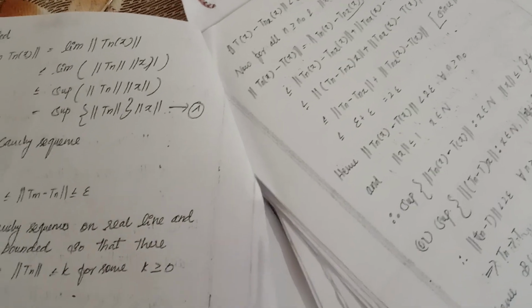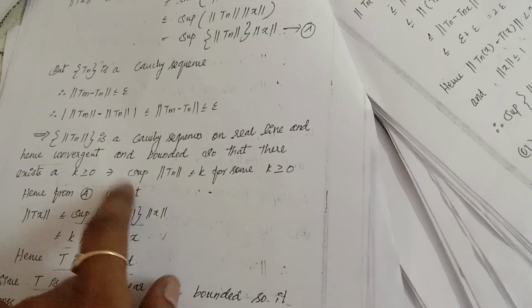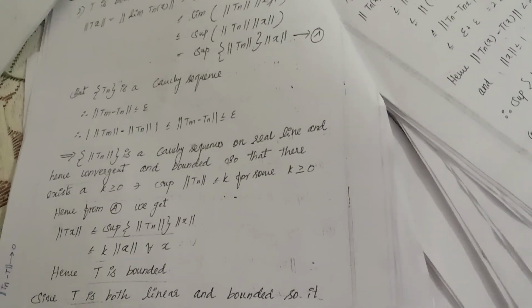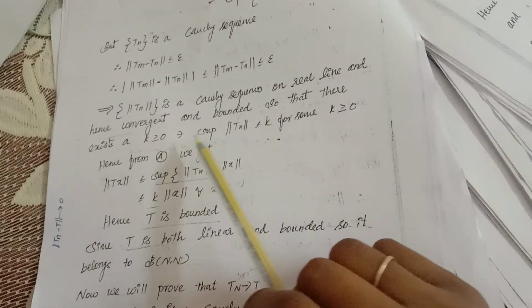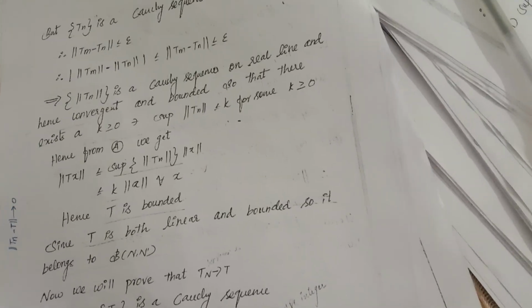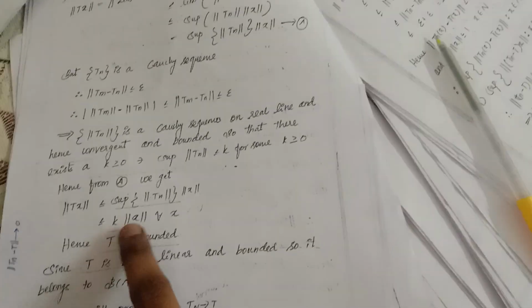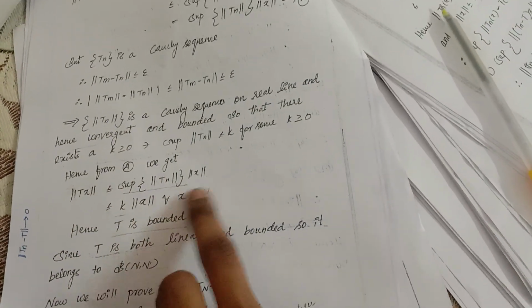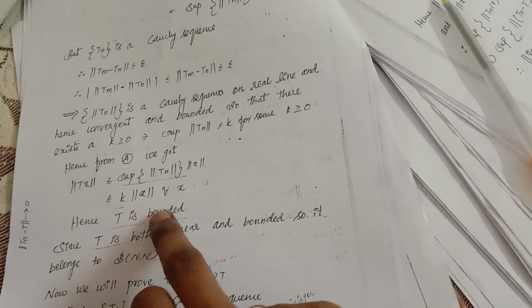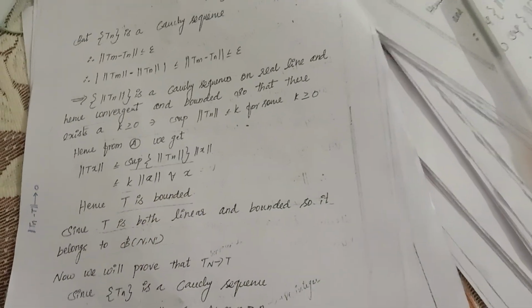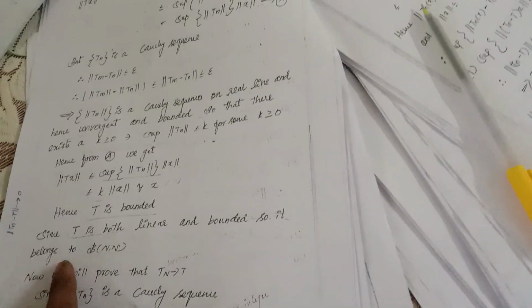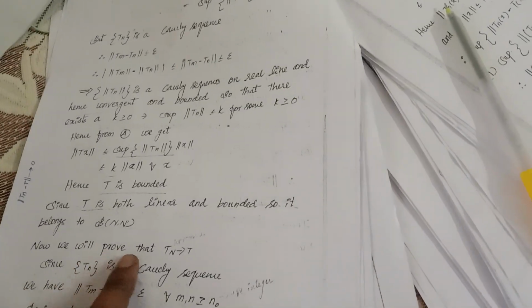So there exists k greater than 0 such that norm Tn is less than or equal to k. So by this condition, norm of T(x) is less than or equal to the supremum of norm Tn times norm x, which is less than or equal to k norm x. So T is bounded. Finally we have proved that T is bounded. So T is both linear and bounded, which means it belongs to B(N, N').